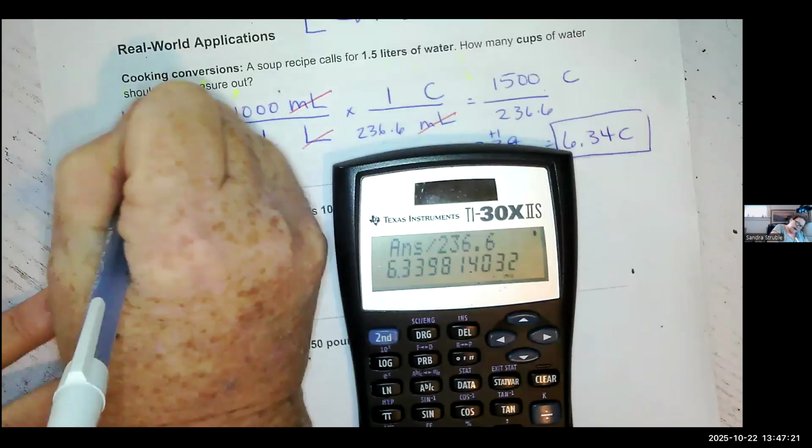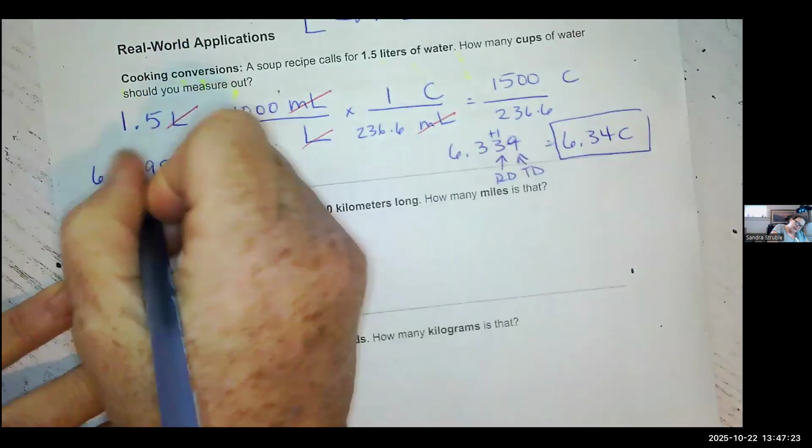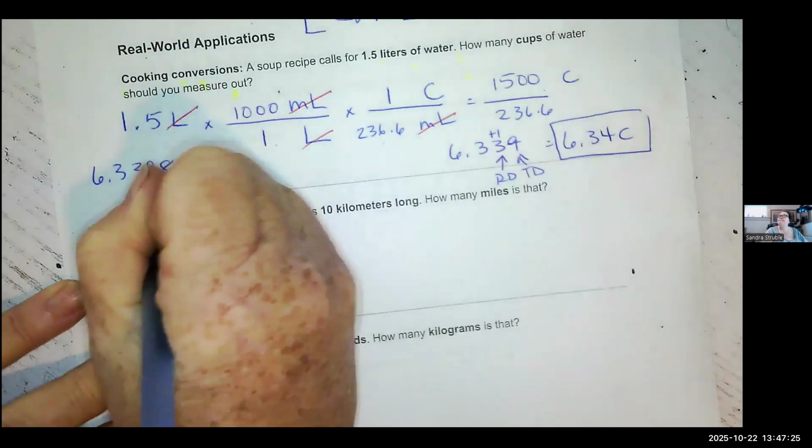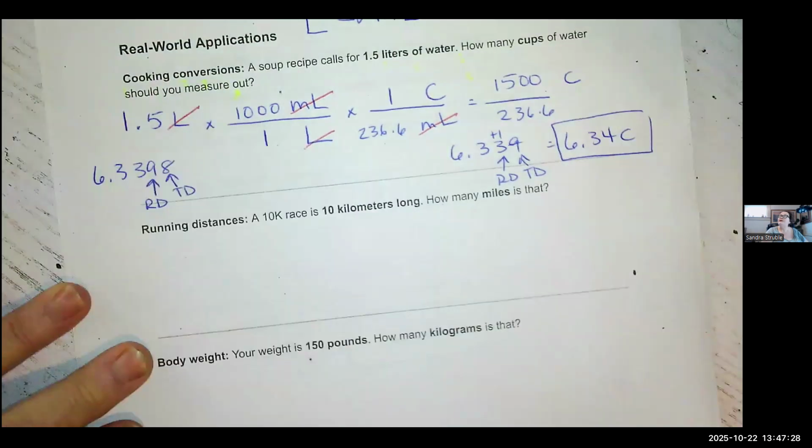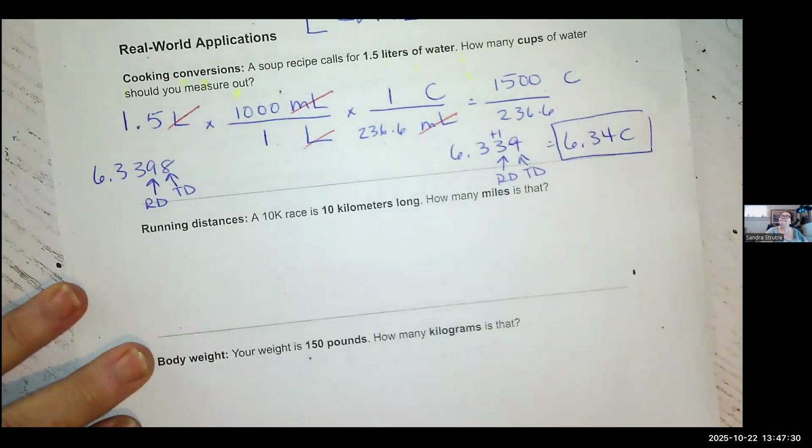What if 9 was my rounding digit and 8 was my testing digit? This is where the struggle is. I want you to pause the video and attempt this yourself. Okay.